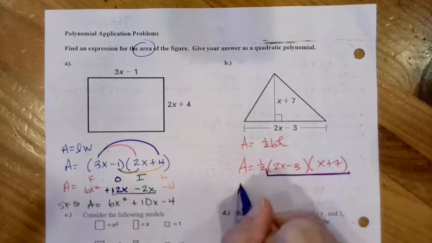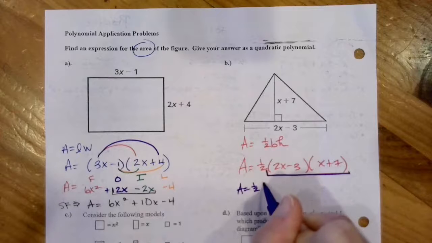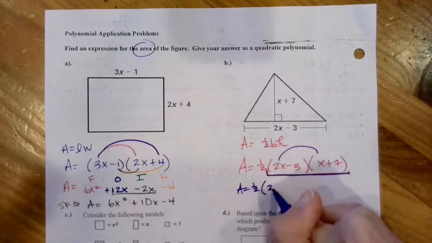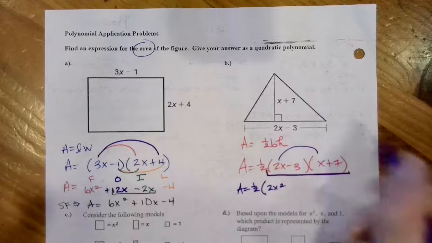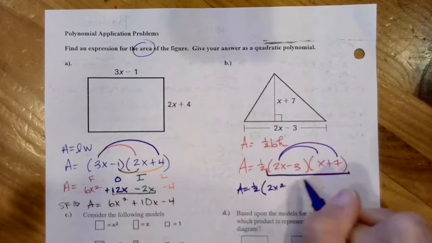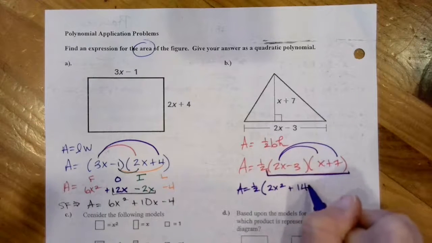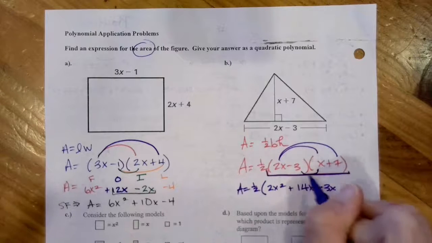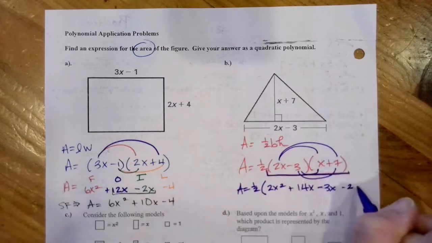So area is equal to 1/2 times our first terms is 2x squared. Our outside terms plus 14x. Inside terms minus 3x. Last terms minus 21.